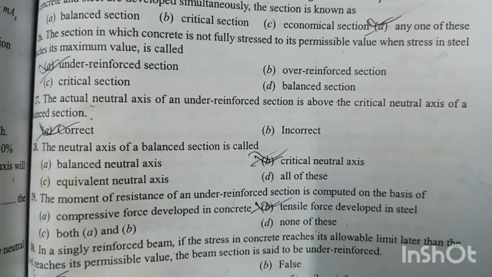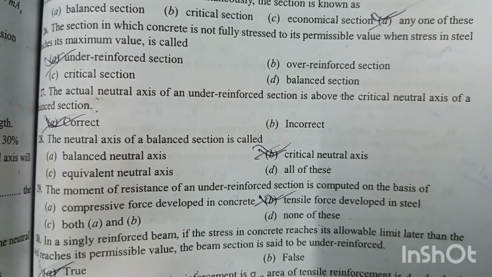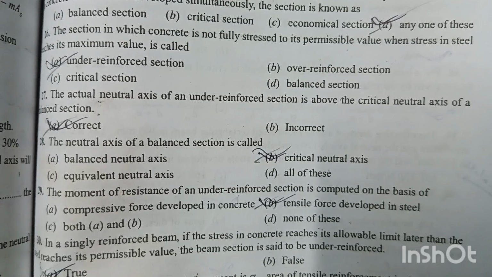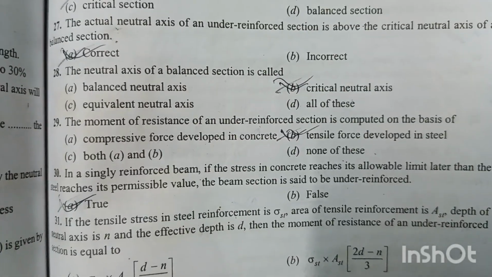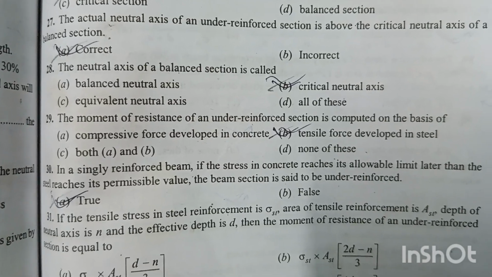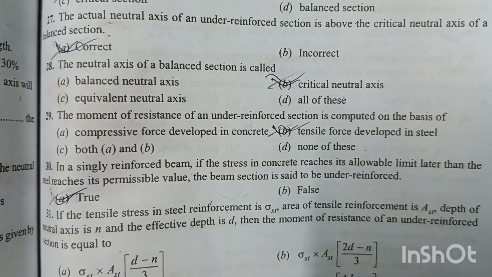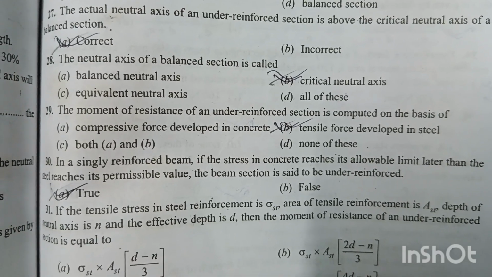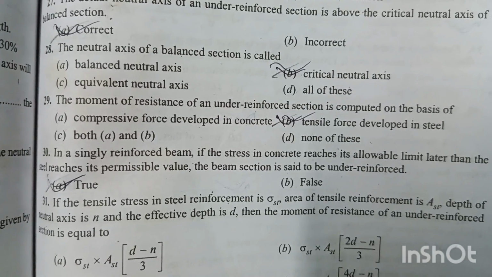Question number 29. The moment of resistance of an under reinforced section is computed on the basis of tensile force developed in the steel. Option B is right answer. Question number 30. In a singly reinforced beam, if the stress in concrete reaches its permissible limit later than the steel reaches its permissible value, then the beam section is said to be under reinforced. Option A is right answer, true.